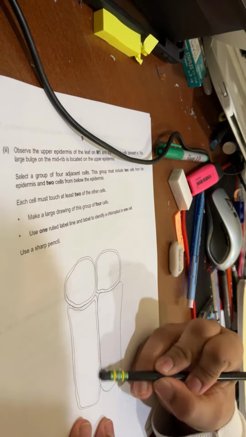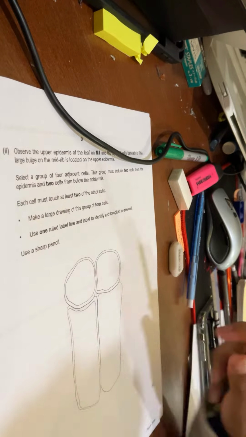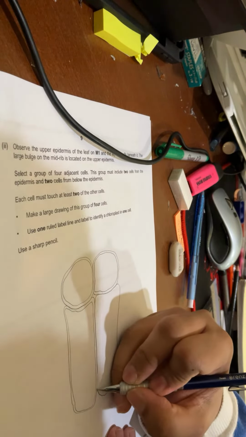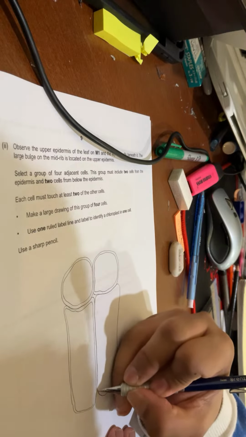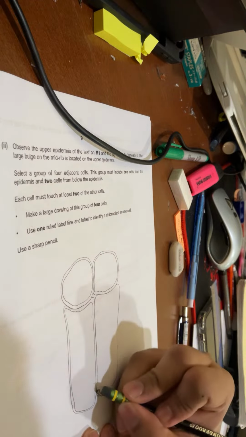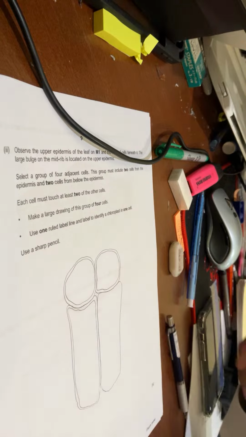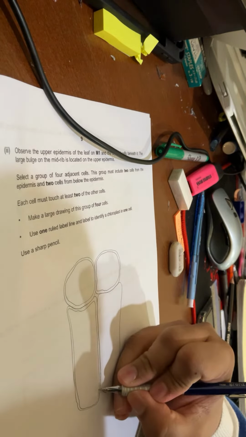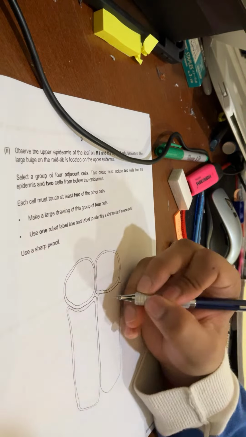You all might be wondering, is it necessary to do all this? Maybe not, but at the same time, I'm one of those people who don't like risking my marks, so I'm just gonna draw it properly. See, that's bad also, another form of shading. The thing is, we do not know how strict the examiners are, however they mark is not in our control.